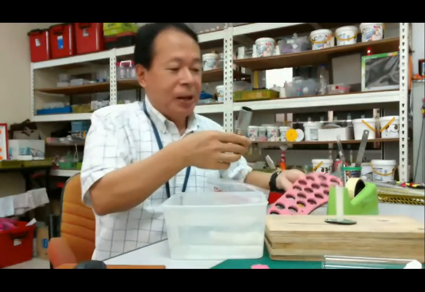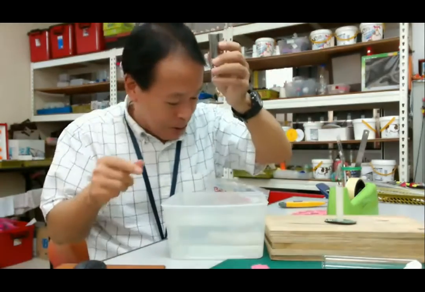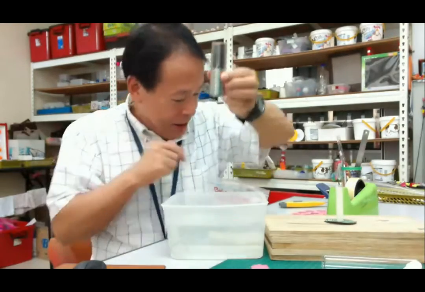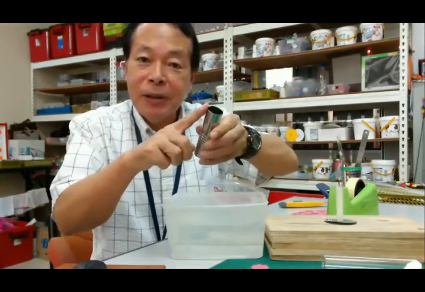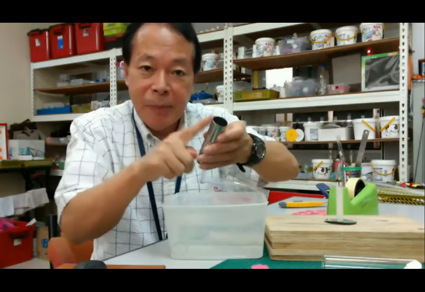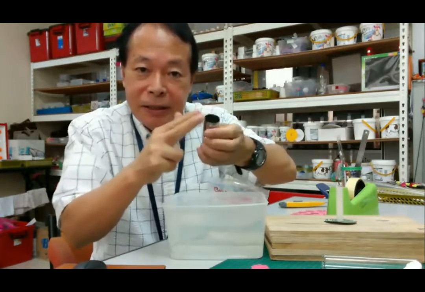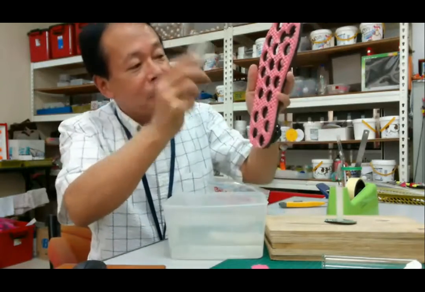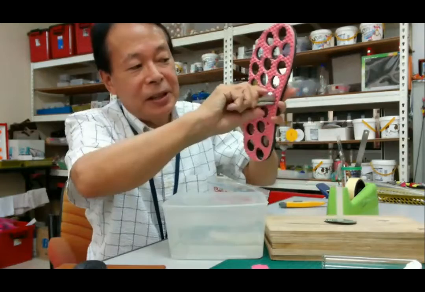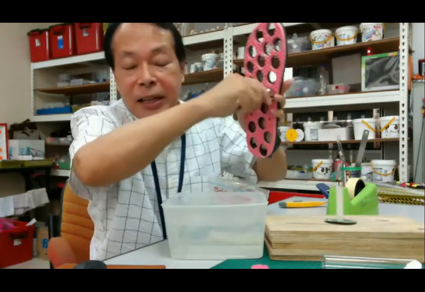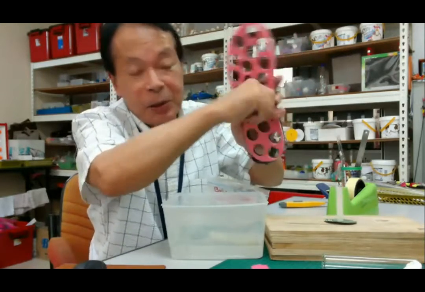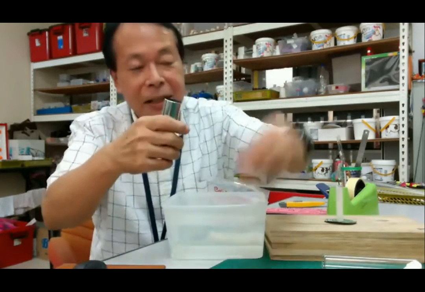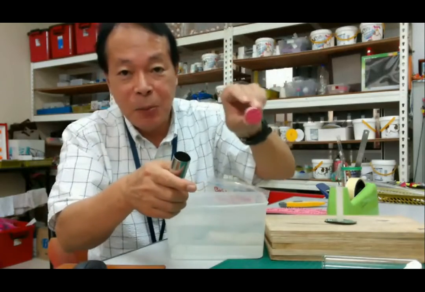Then if you have this kind of cooking tool, I remove the metal part. Then if you have a file, sharpen this to make it sharp. Then push these tools just onto the slipper. Then remove this part. This is the stopper plug.